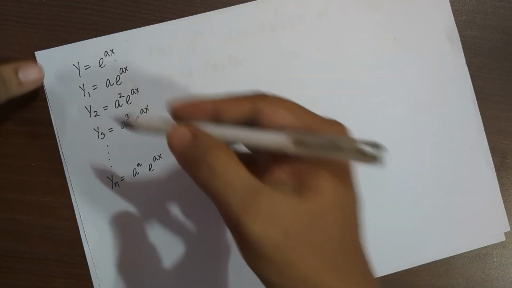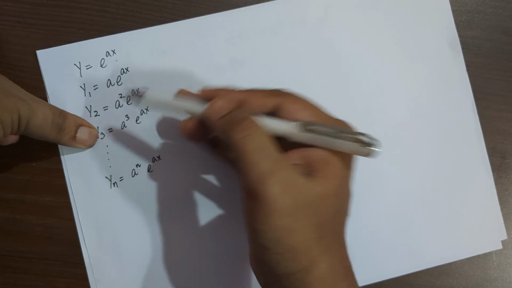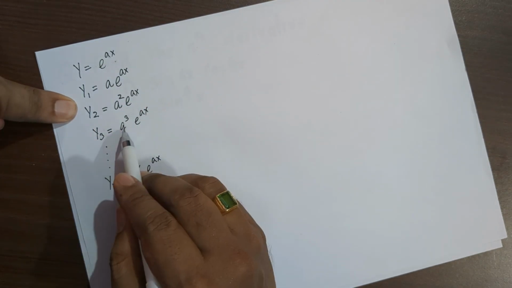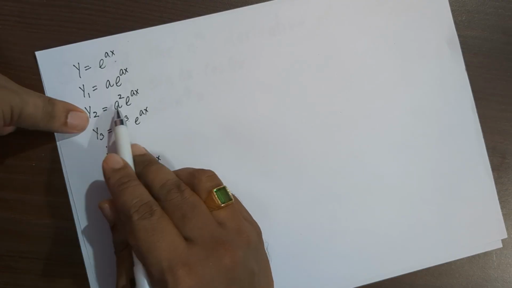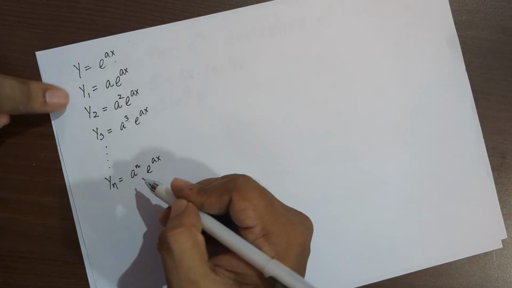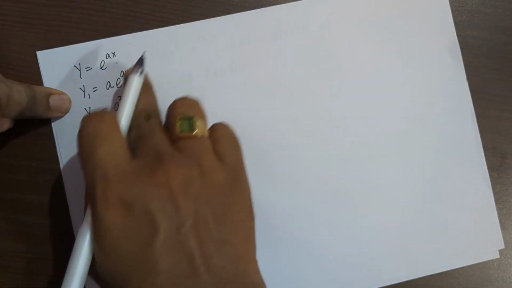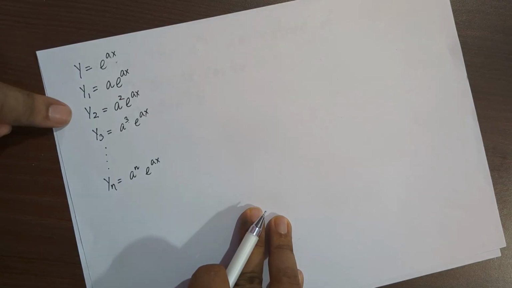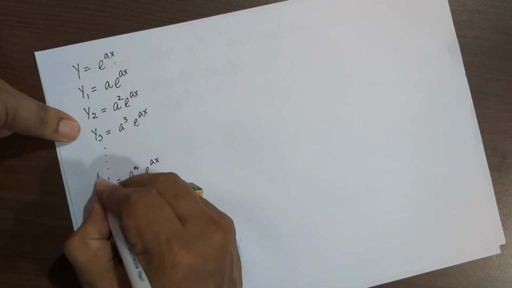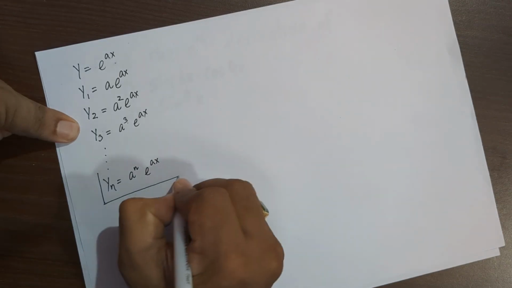Because in the first, second, and third derivatives we have a to the power 1, 2, 3, so for n we will have a to the power n, and in every derivative we have e to the power ax. So by observing the pattern, we have derived the nth derivative of y if y is the exponential function e to the power ax.